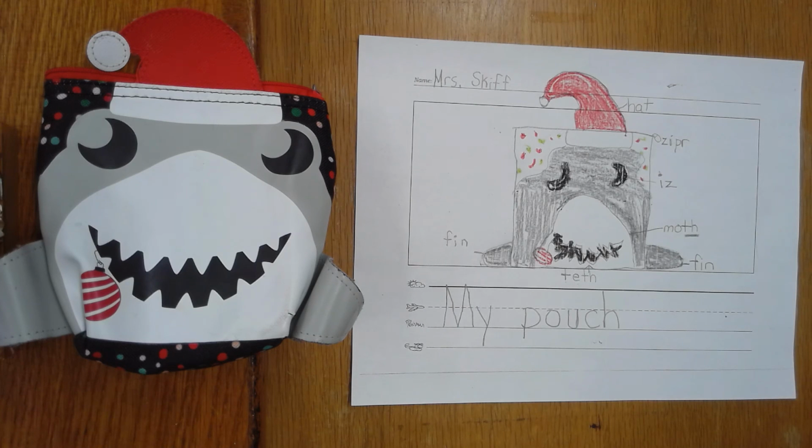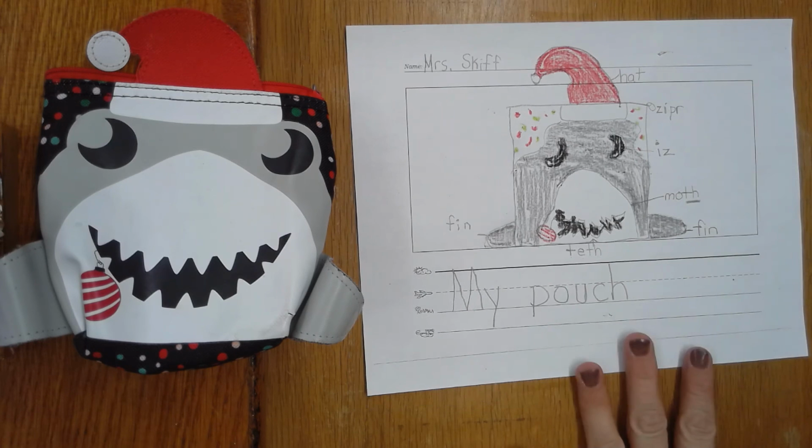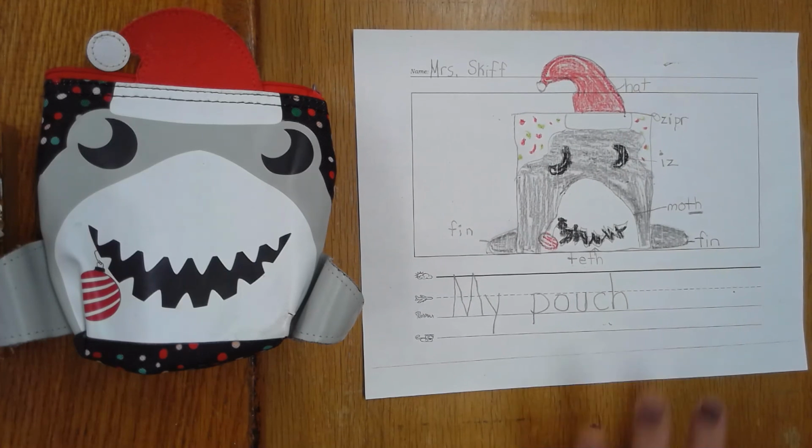Great. Take your objects that you have, and you are going to take your piece of paper and you are going to sketch it out, and then you are going to add your labels to it. Enjoy.